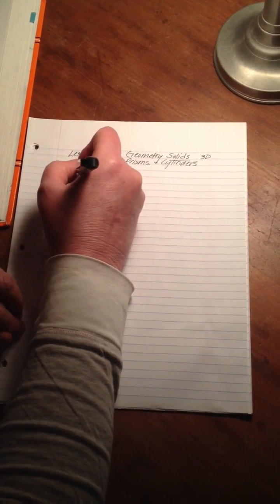I'm on page 242 in the book, and because this lesson has a lot of pictures and labels and descriptions that I'm not going to cover, I want you to spend some time looking through the instructional part of this lesson together. I'm just going to show it to you now.